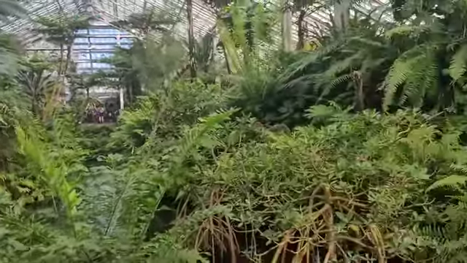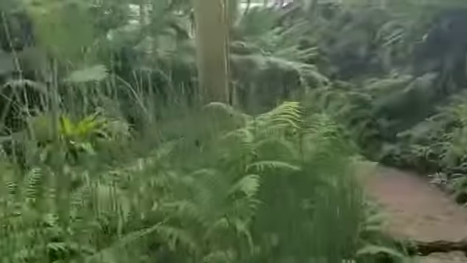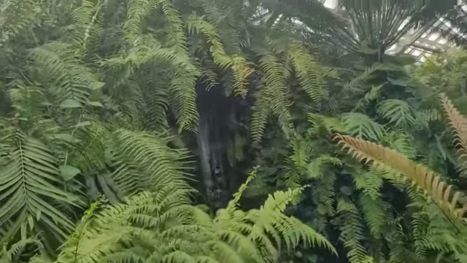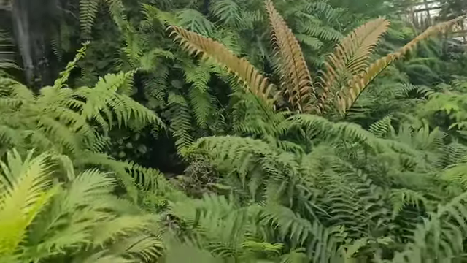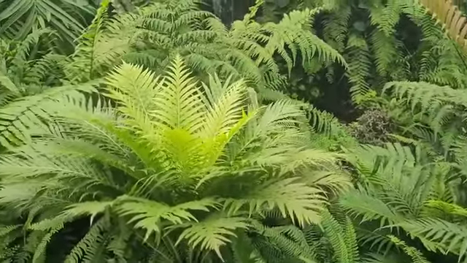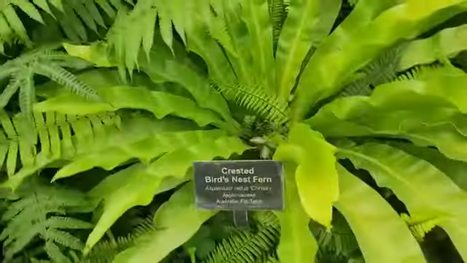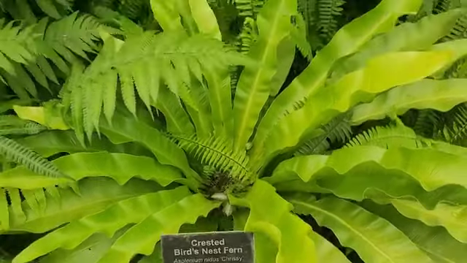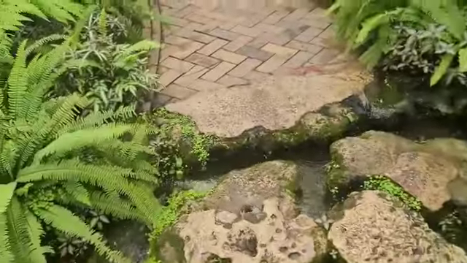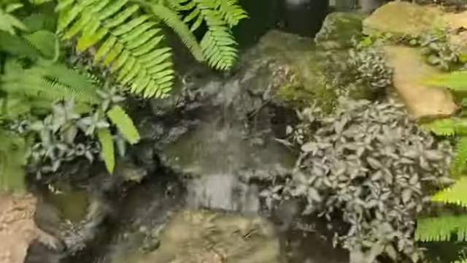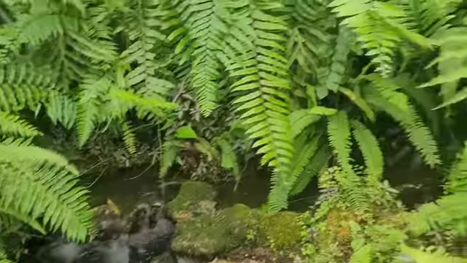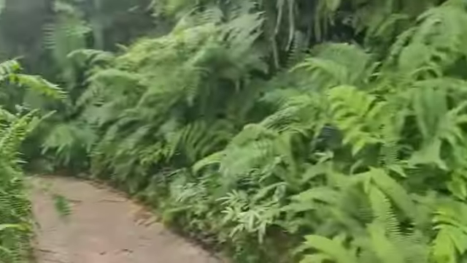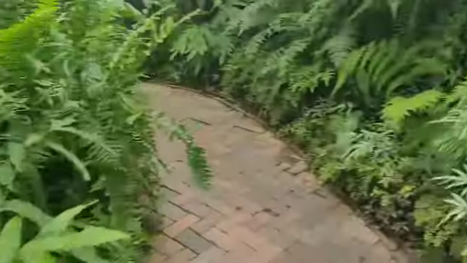lush green, verdant green fern and cycad room. Concept was given by Jens Jensen, and this is another Asplenium nidus, crested bird's nest fern. This kind of habitat stands managed as if it is a natural forest and not the man-made one. That is the concept.